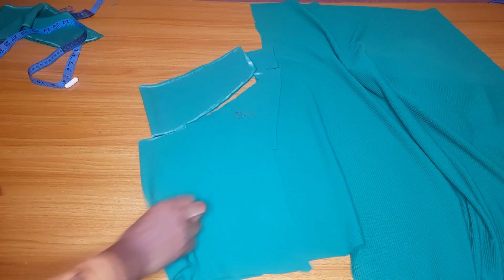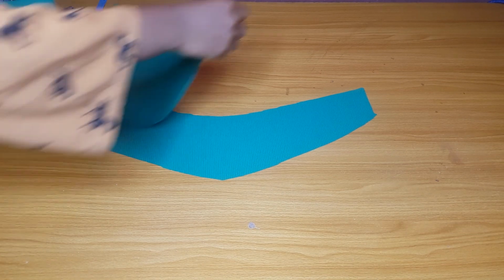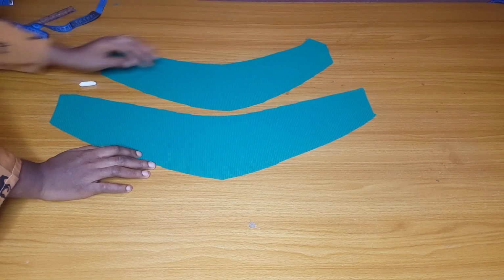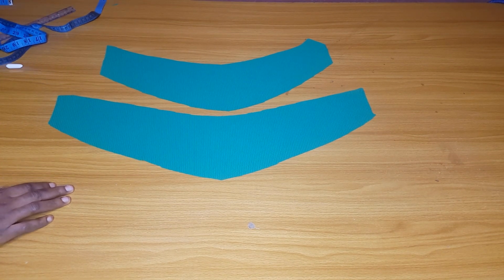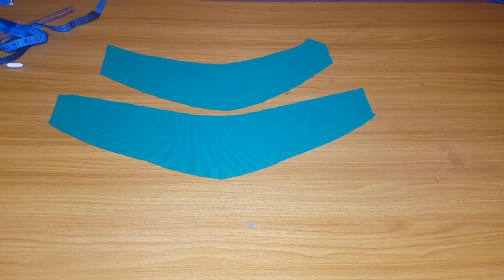Then the length will be a 5 inches difference. So here is how they look. This is the first and the second tier, or the second step, and I'll also place the third step. The third step is the widest.